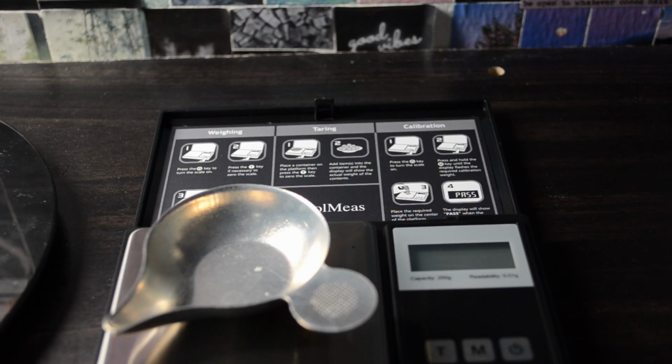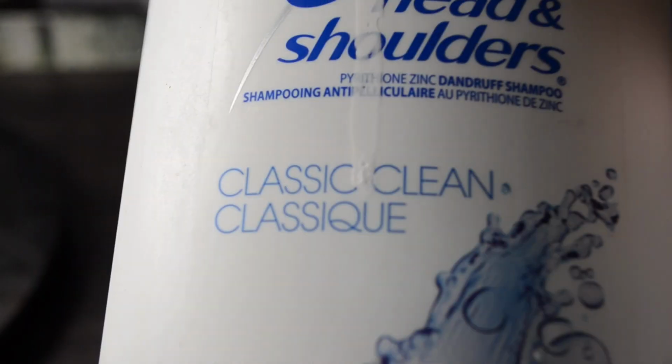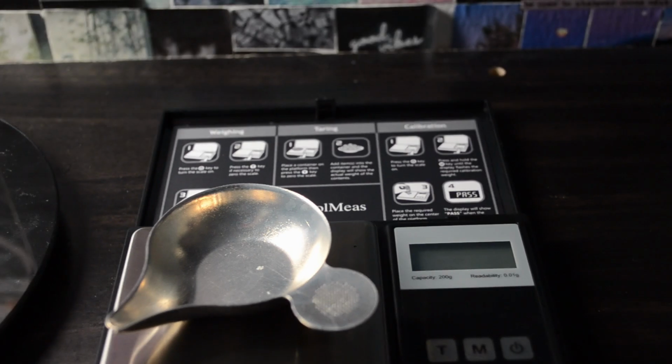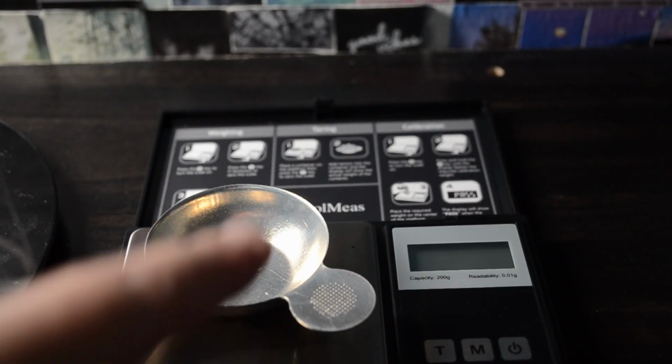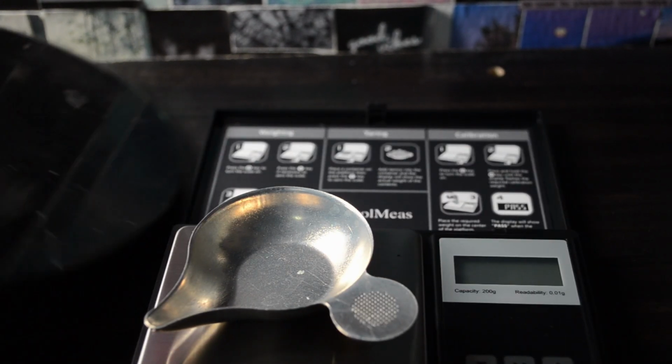Okay, so here is everything you are going to need in order to make this preparation. First and foremost, you're going to need your shampoo. I'm going to use this Head and Shoulders one because this is what I commonly use right now. Head and Shoulders regular shampoo. You're going to need 2 weighing scales, one to measure your smaller ingredients and one to measure your larger ingredients, like this food scale right here.